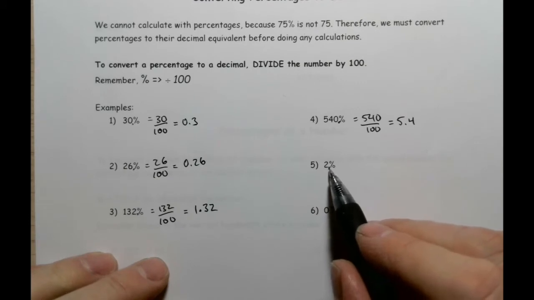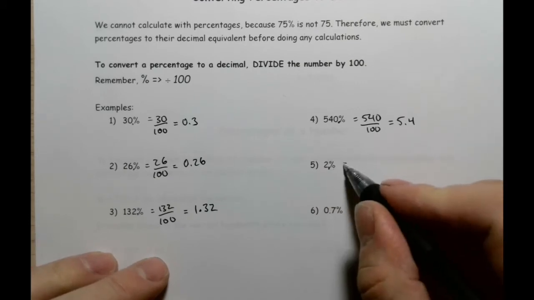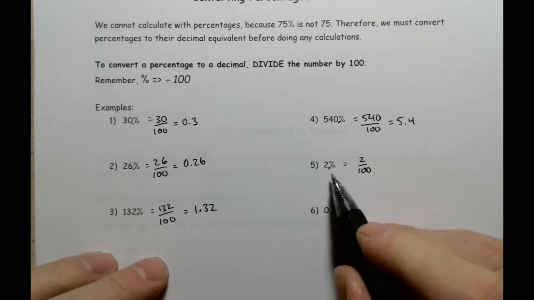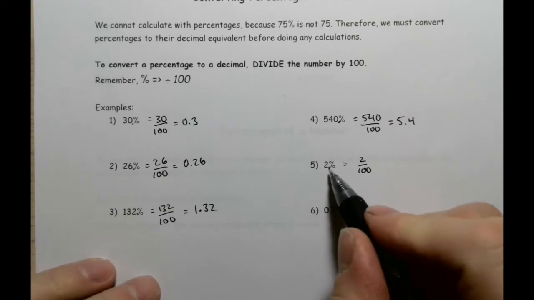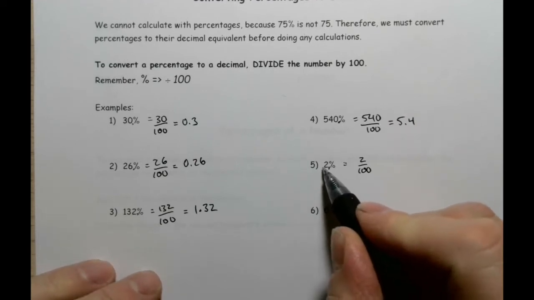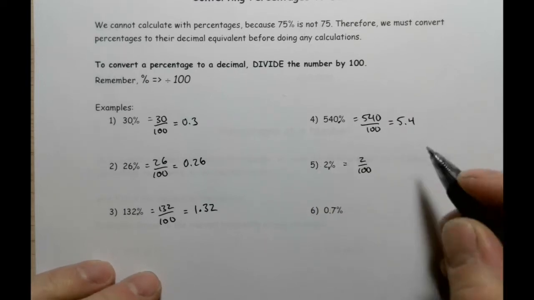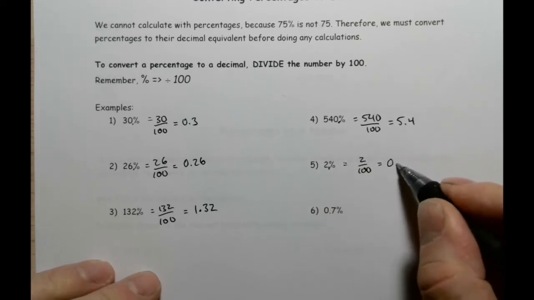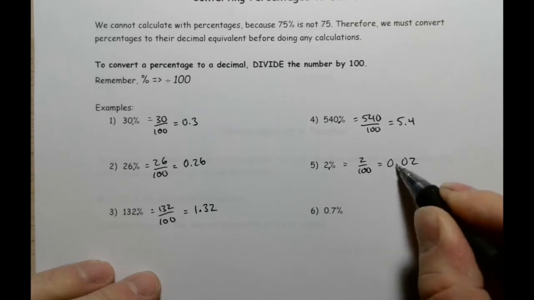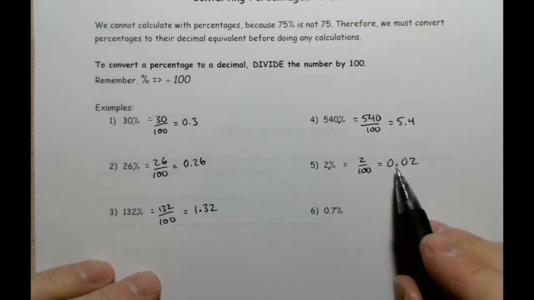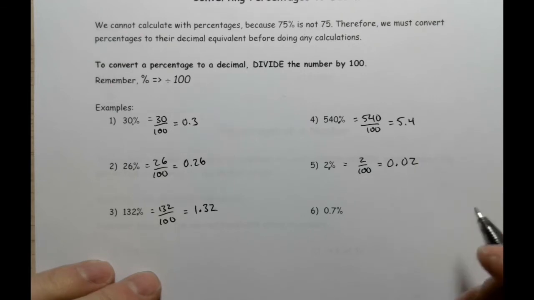Here, this is going to be an interesting one because 2%, which is 2 out of 100, again, I'm going to move the decimal 2 to the left, but notice that puts it to the front of the 2, and then that moves it 1 space over. So it opens up this spot right here, which means it's going to be 0.02. I needed to put another place value in between where the decimal ended up and the 2.